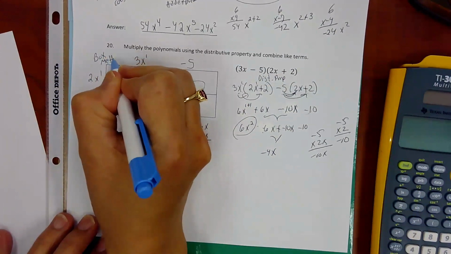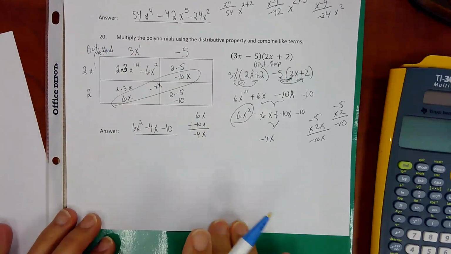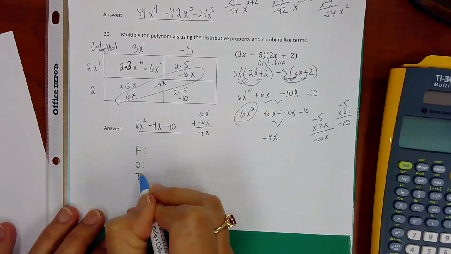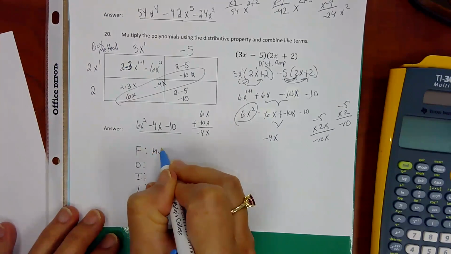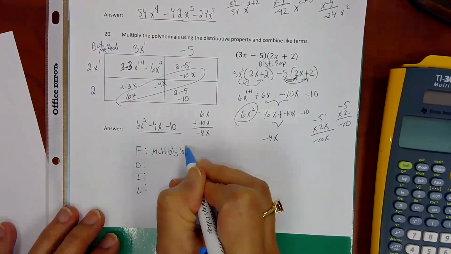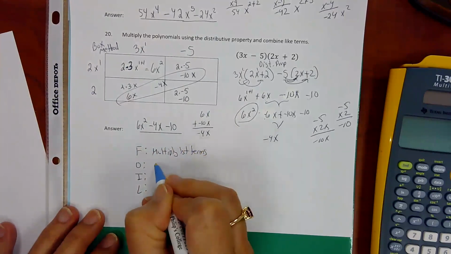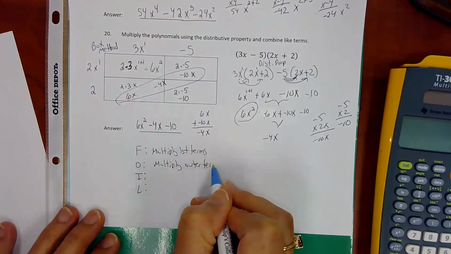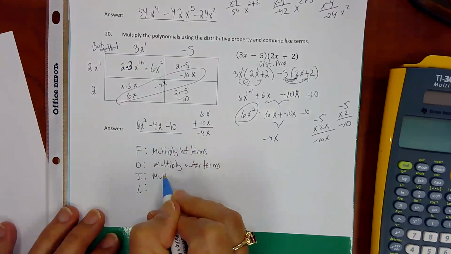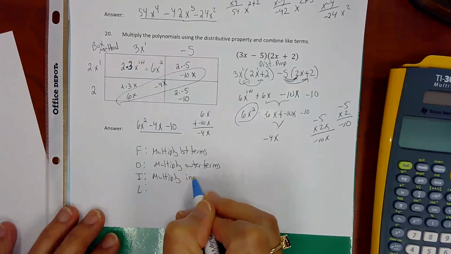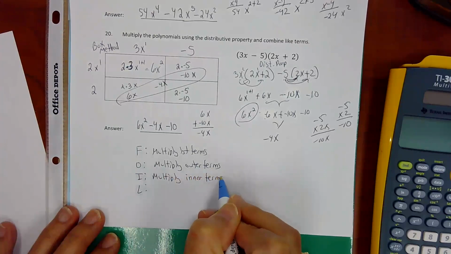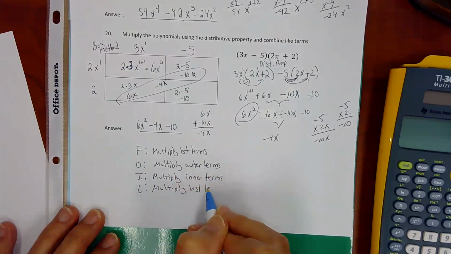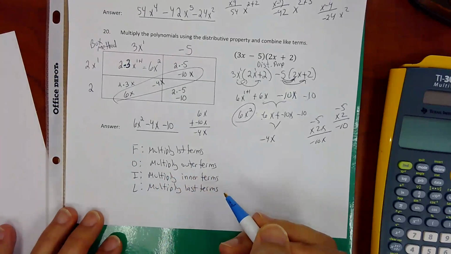Used to be really popular in high school back in the day. And then there's also something called FOIL. First, outer, inner, last. So F means you multiply first terms. O means you multiply the outer terms. I means you multiply inner terms. L means you multiply the last terms. Okay.